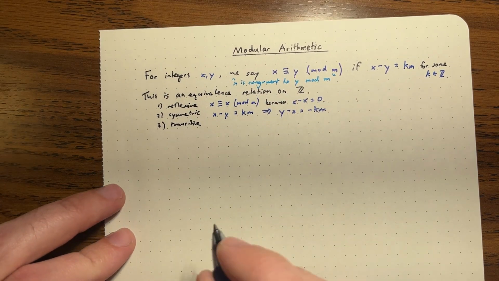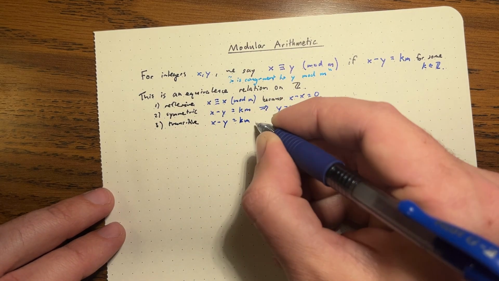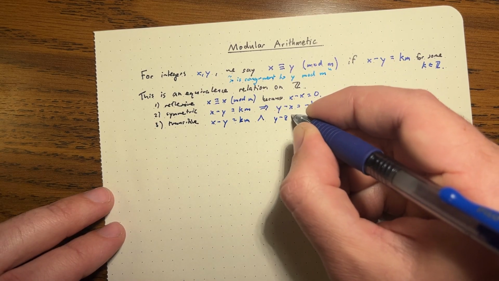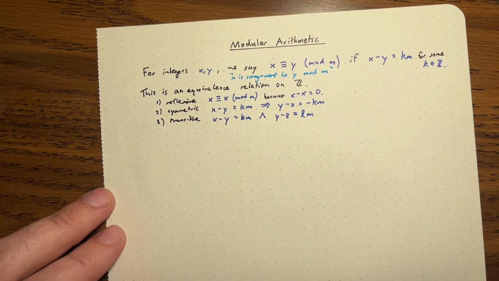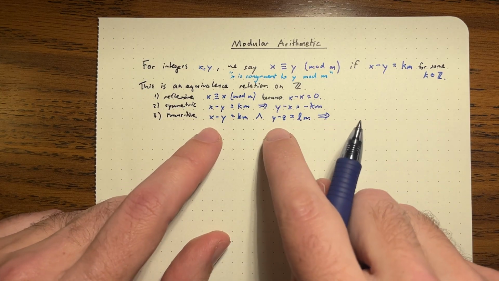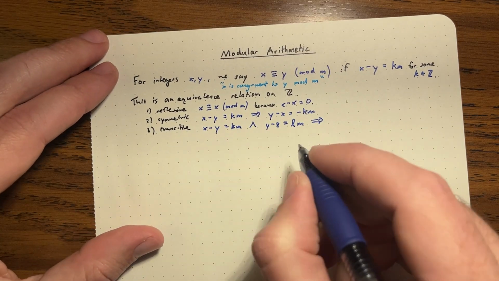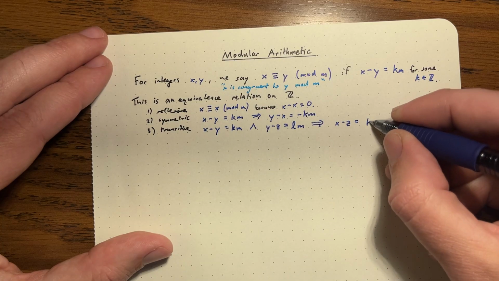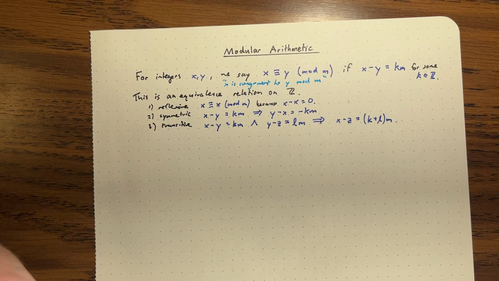And it's transitive. This one's a little bit trickier. Remember, we're assuming x is congruent to y mod m, and y is congruent to z mod m. So y minus z equals lm, let's say, not necessarily the same k. We want to show that x minus z is a multiple of m, and we can do that by adding these two equations. These are just equations in the integers, so we can add them together, and we get that x minus z is k plus l times m. So indeed, it's a multiple of m. So that's an equivalence relation.